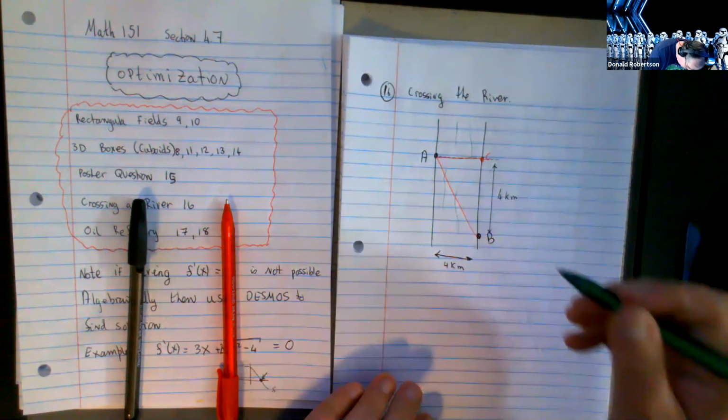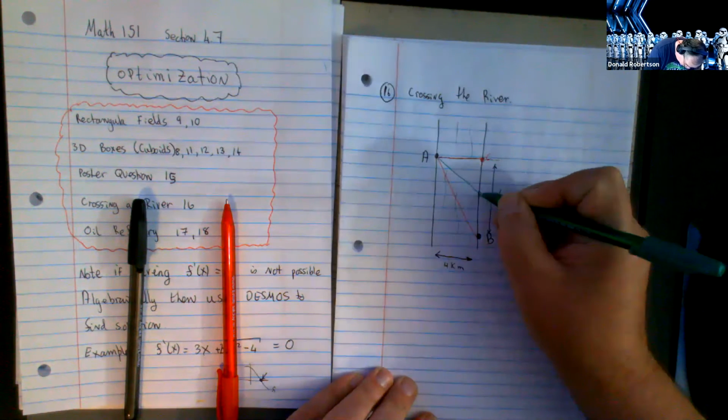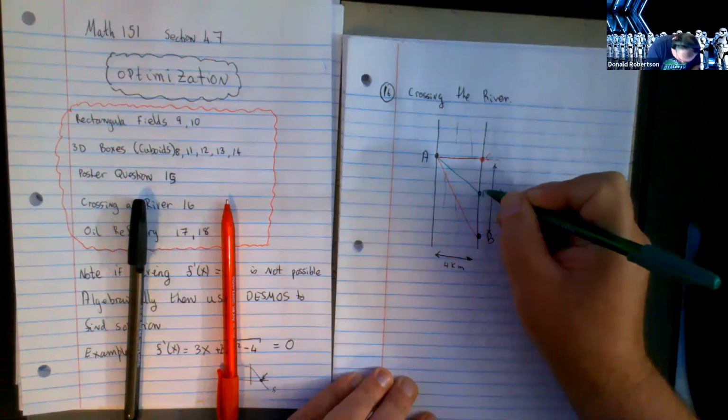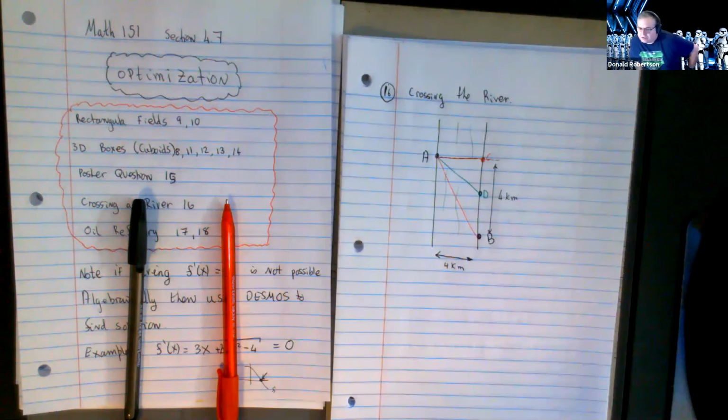He could decide to row to some other point here, we'll call it D, and then walk the rest. So he's got 3 choices. Does he just row to C and then walk to B? Does he just row straight to B? Or does some kind of compromise in the middle where he rows a little bit to the south, but not all the way to B, and then he walks the rest?